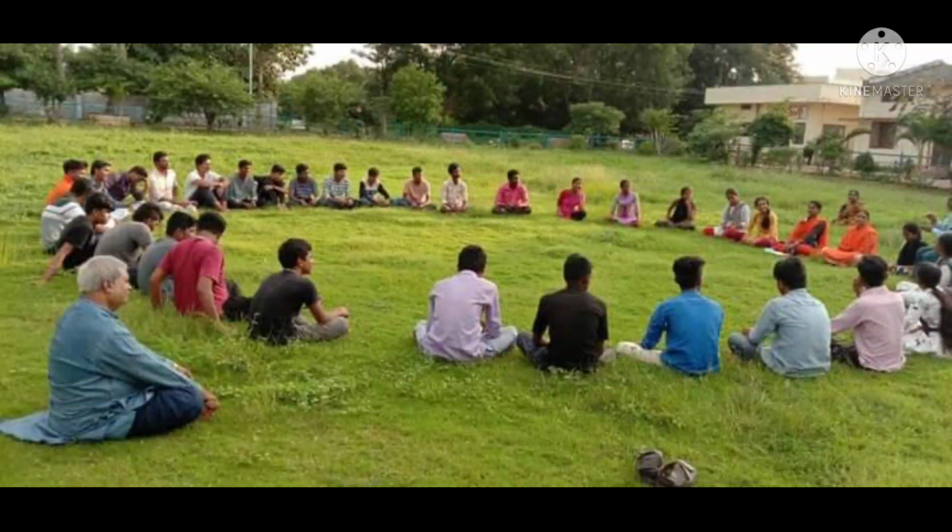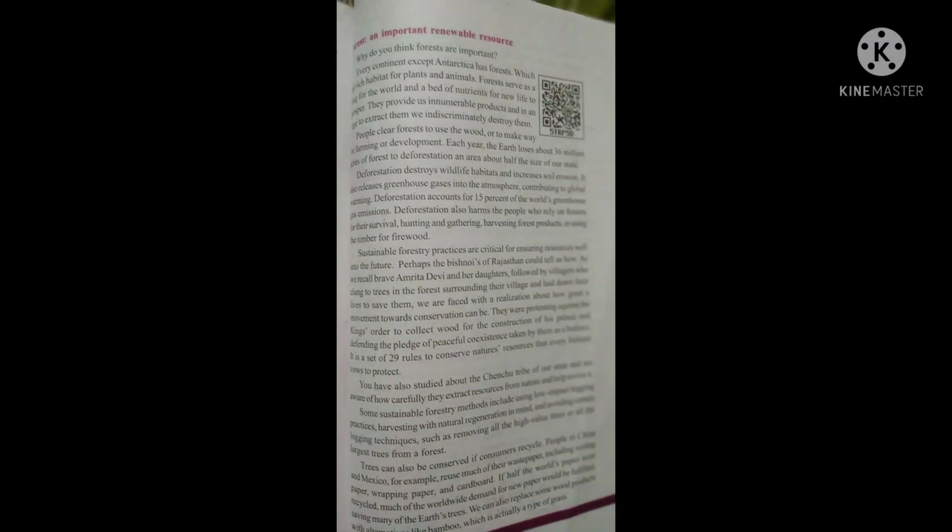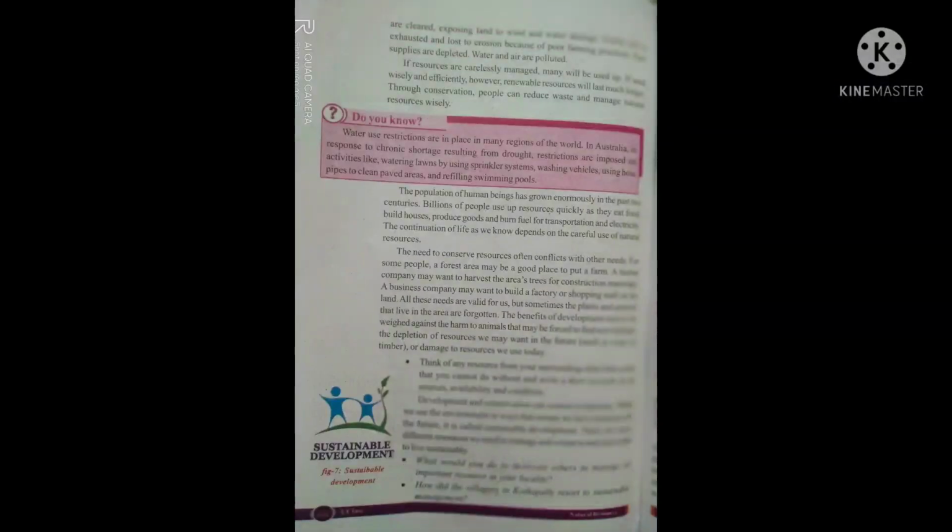Teachers play a pivotal role in children's comprehensive use of the textbook. We hope teachers will make their best efforts for proper utilization of the textbook so as to inculcate scientific thinking among children and inspire them to be great scientists.